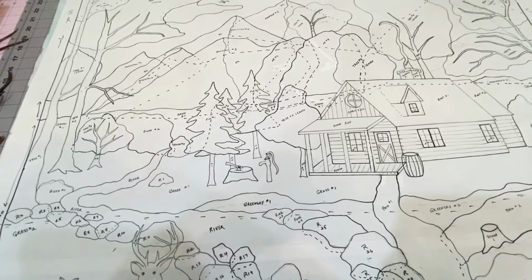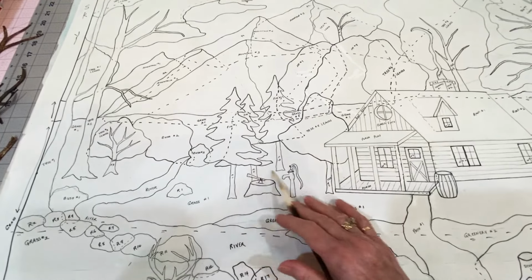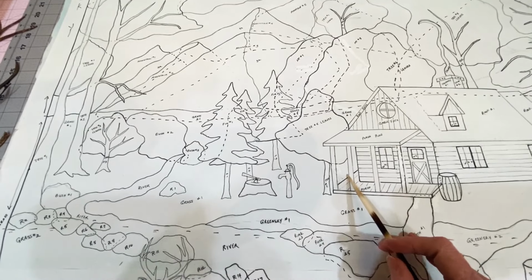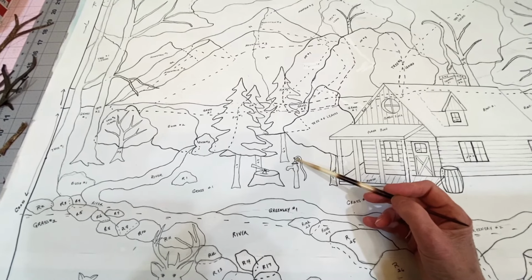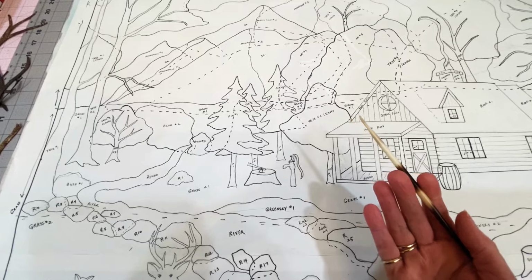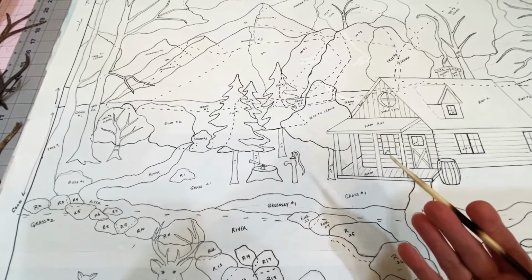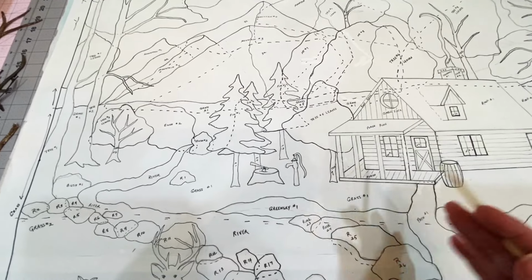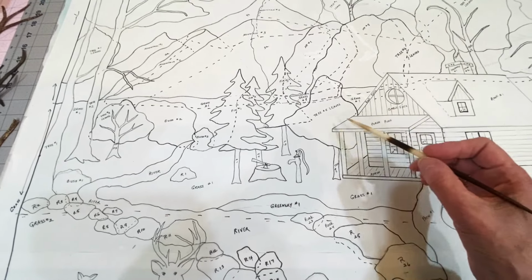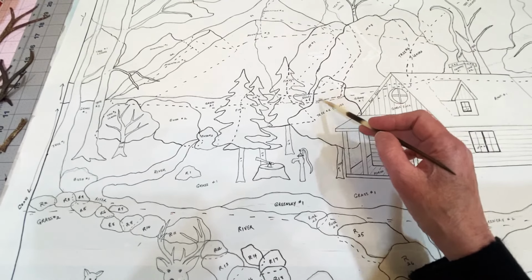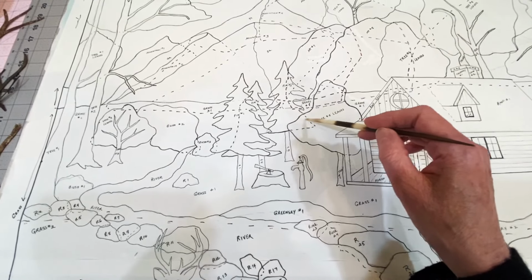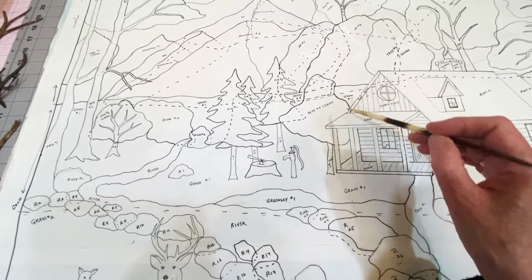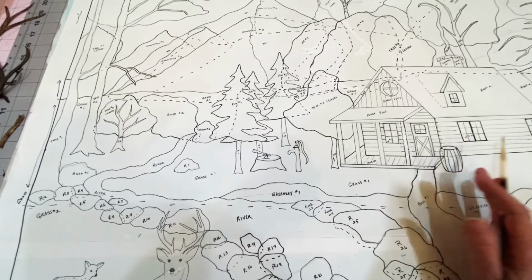I'm not crazy about doing this whole thing raw edge. It's been my experience that when you do the raw edge applique and you put the Steam-A-Seam 2 or light Steam-A-Seam 2 on the back of your fabric and then fuse it down and then you stitch around the edges of those images, there's always little tiny holes from the needle that you see, and I don't care for that look.